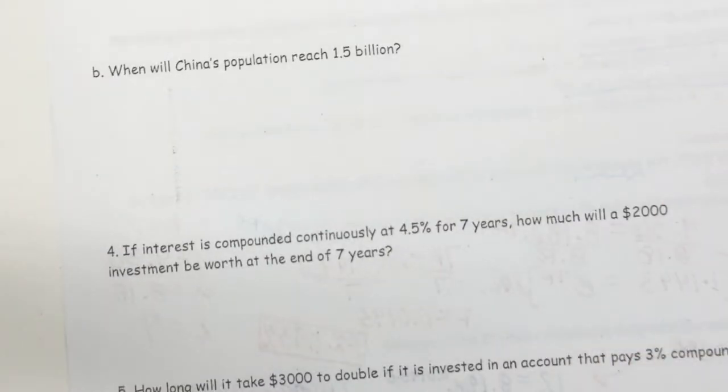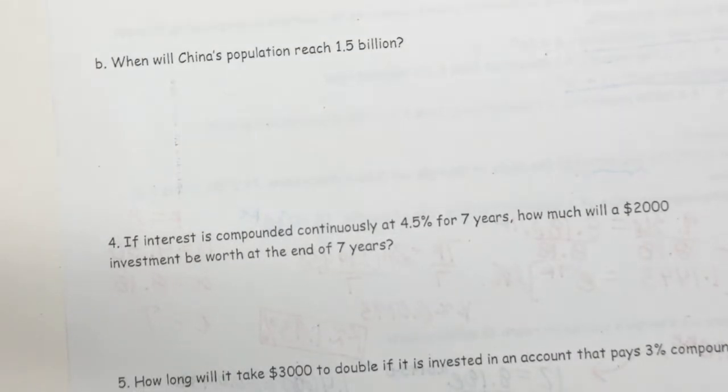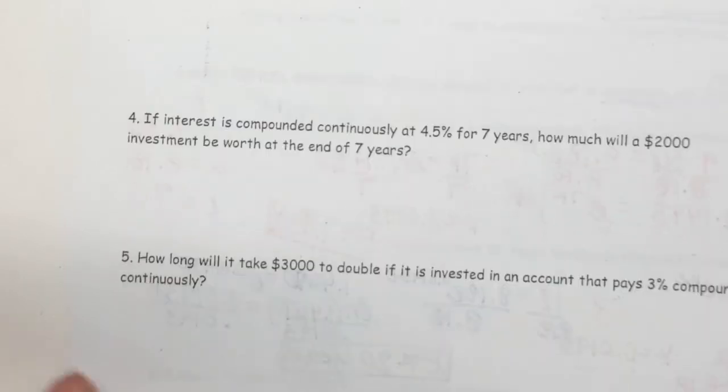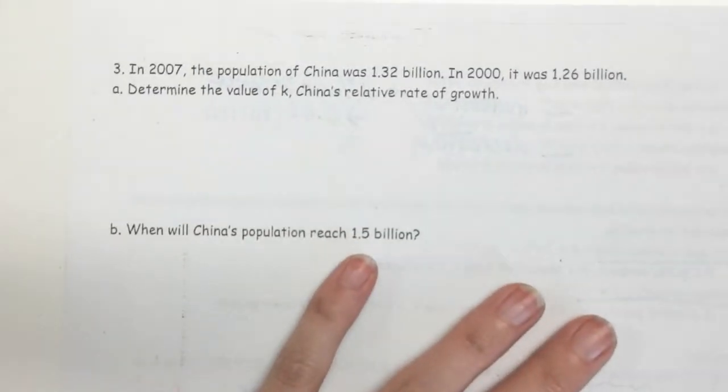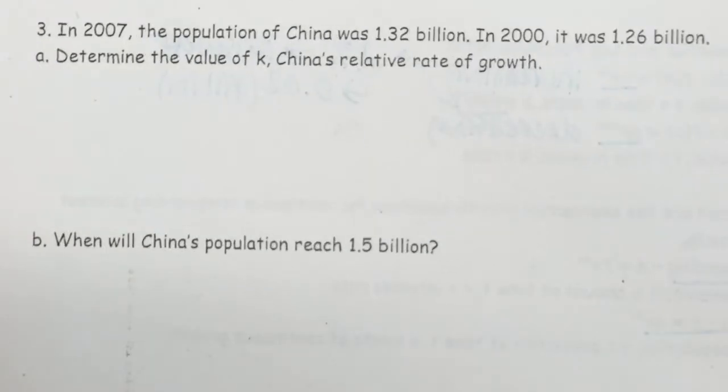Alright, flip it over. There are 4 problems left. Pick one to do together, and then the rest will be for your homework. Number 3? Alright, Alex, read number 3 for me. In 2007, the population of China was 1.32 billion. In 2000, it was 1.26 billion. Determine the value of k if China's population is growing exponentially.